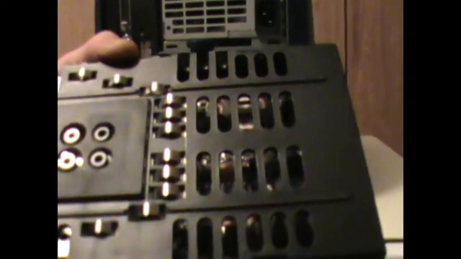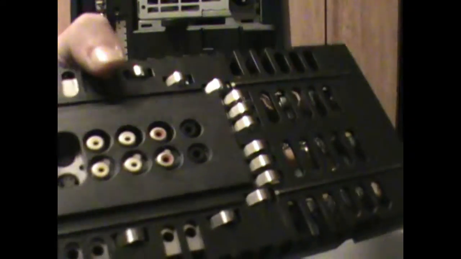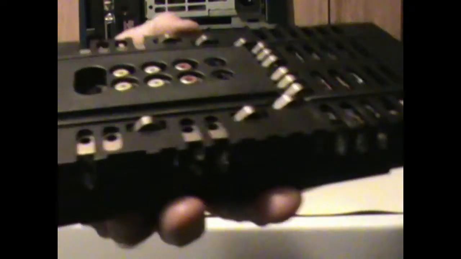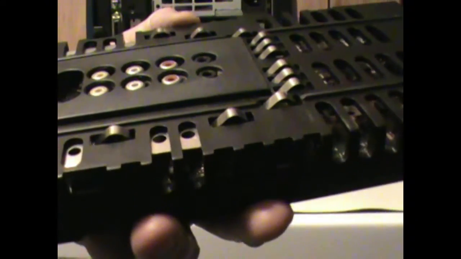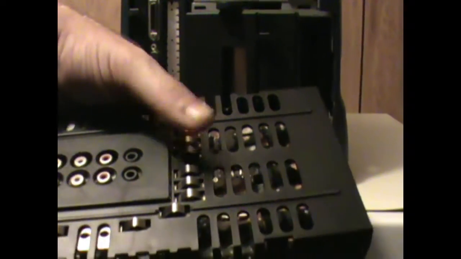Again, here's the component itself. This is actually the one that does the encoding of everything. So you have your inputs and outputs, and your S-video out. And again, this does all the encoding itself for the video itself. So this does all the calculations for you. So this goes back into here.